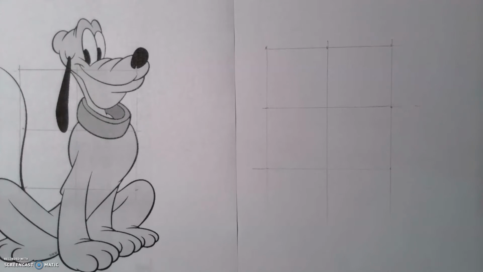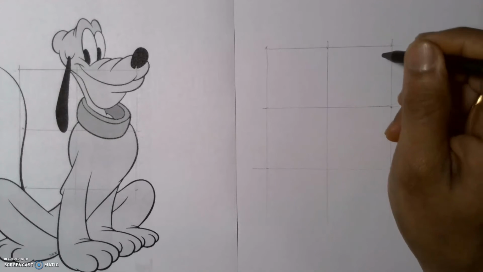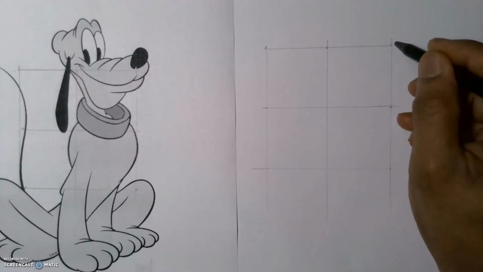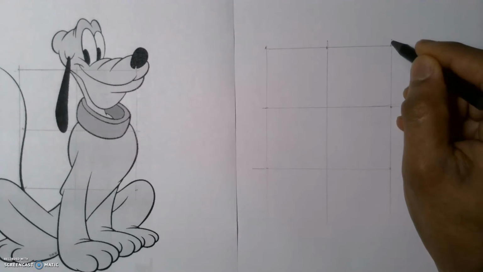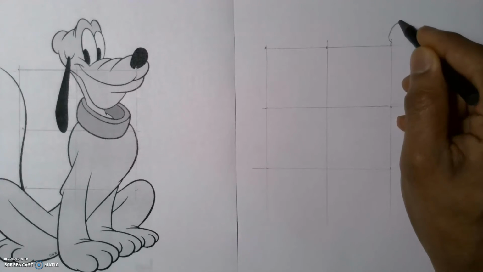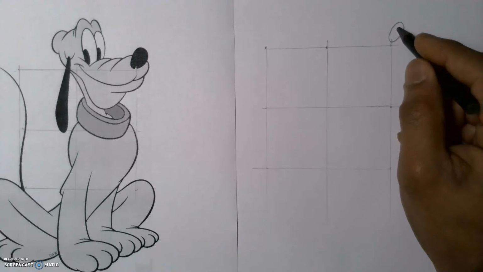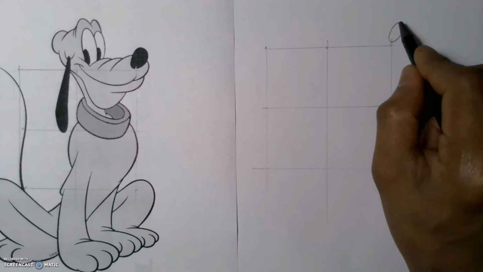Okay. Next, we will start with drawing from the top down. So we will start with the nose because the nose is having a point where it's easy to locate. So it's right at this corner. So I'm going to go ahead and draw the big nose right there. Right. So just an oval. Go ahead and try drawing that one. You can color it in.